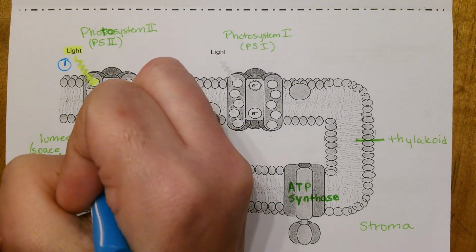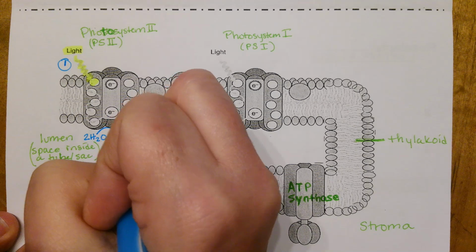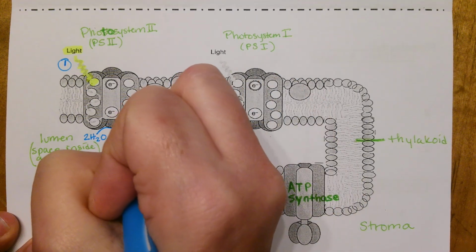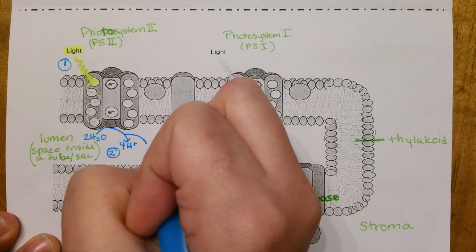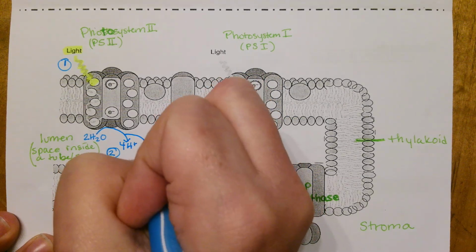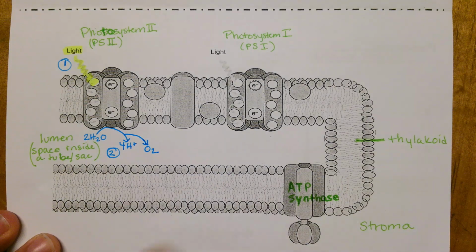Okay, and it is going to be broken into 4 hydrogen ions and 2 oxygens. That oxygen will then be able to leave the plant.